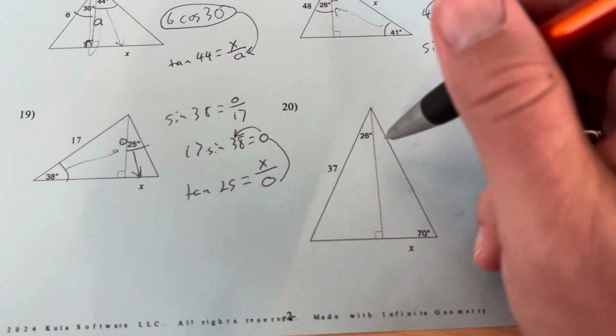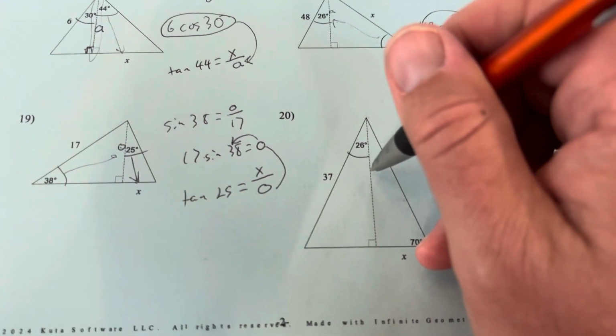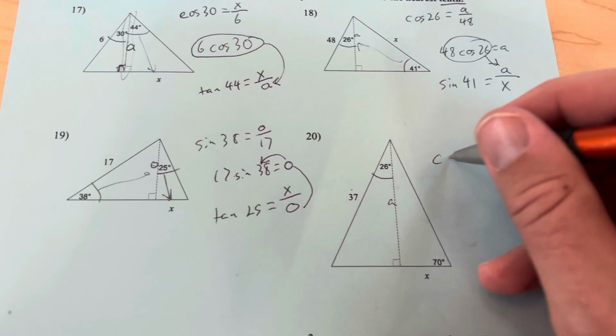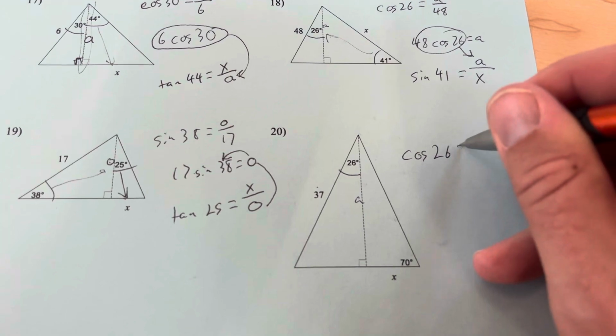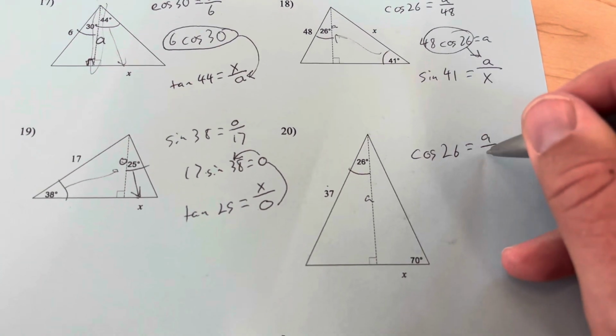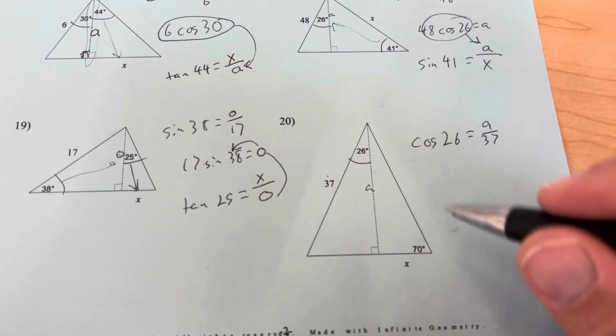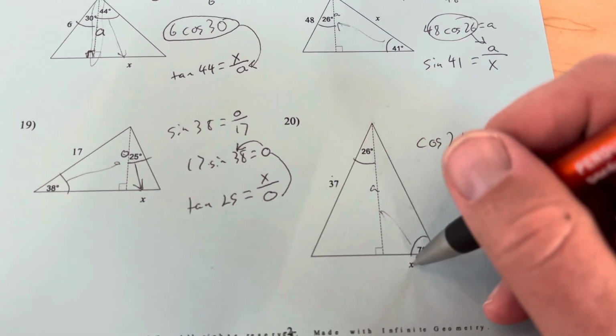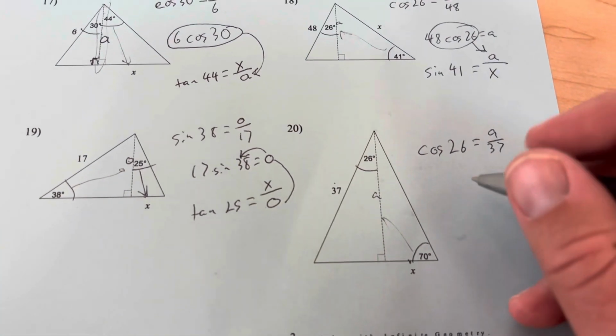Okay, then the last one we've got here, shared side. This is my adjacent, this is my hypotenuse. This is going to be cosine of 26 is equal to that A over 37, my hypotenuse. Then from here, this is opposite. I have adjacent over here.